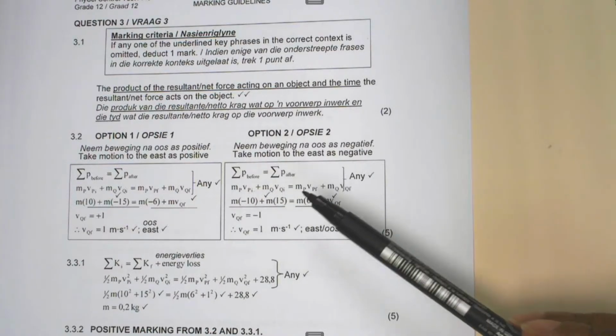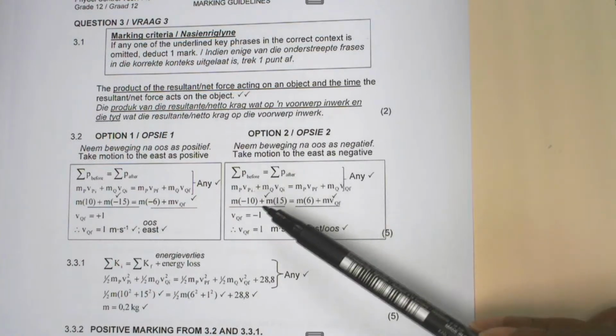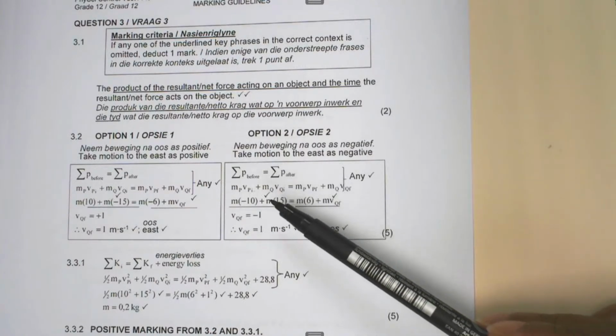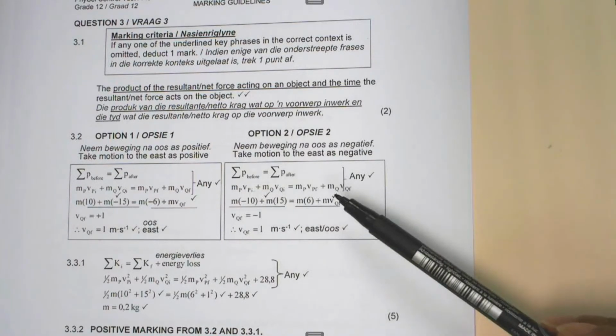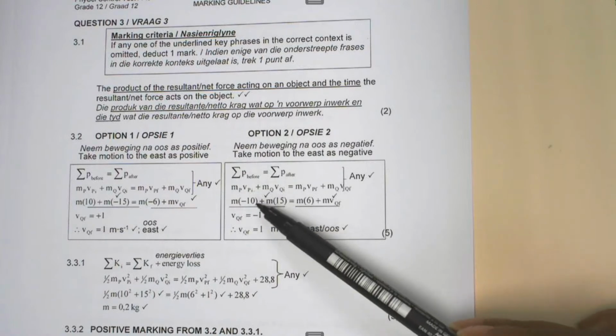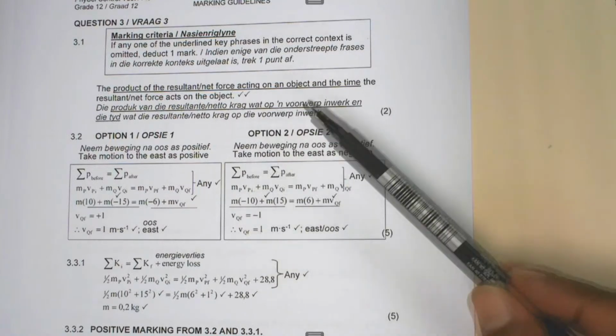After collision, ball P is moving westwards. Now it is going to be positive because it is in the same direction as the initial direction of ball Q. And then we calculate the final velocity of Q. The final velocity of Q gives us a negative. What does this negative mean? We go to where we have chosen the direction.